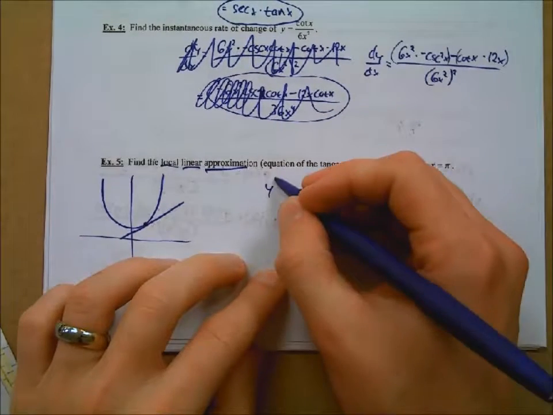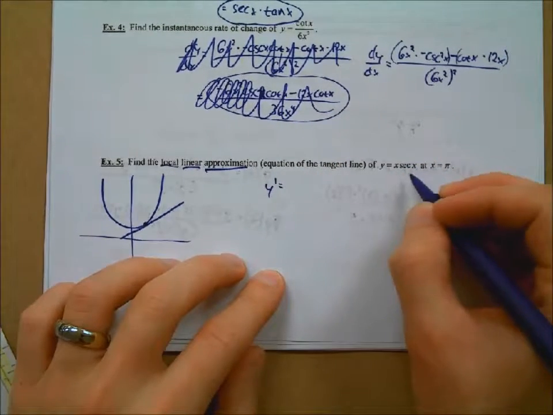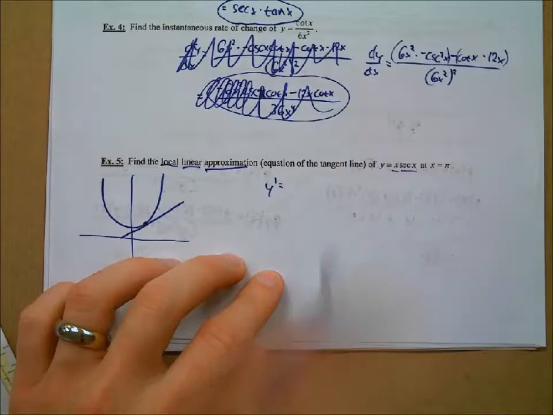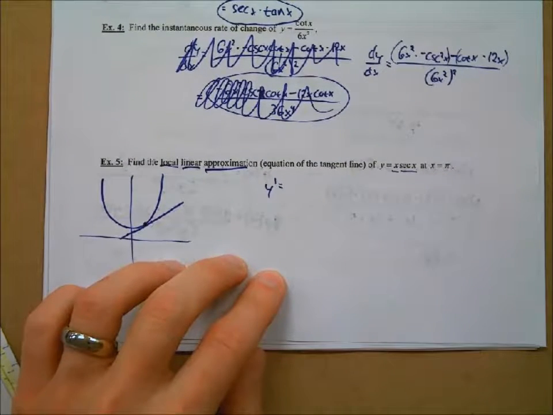Y prime equals, what are we going to do here? What do we need to use to take the derivative of this? It's a product. There's your f, there's your g. If you need to, underline the two pieces to help you organize things.